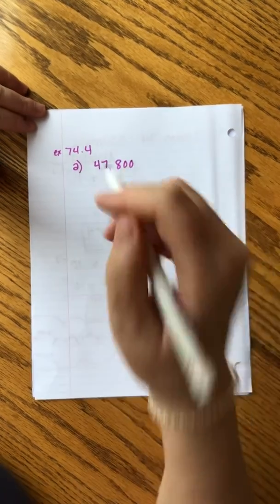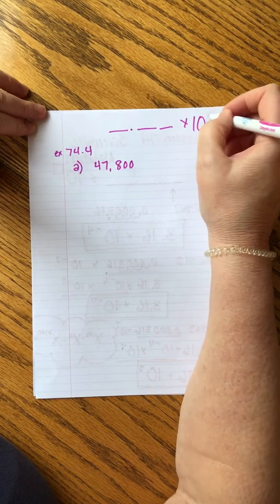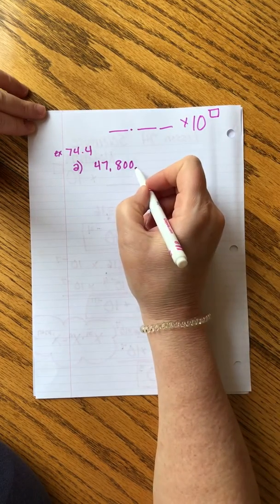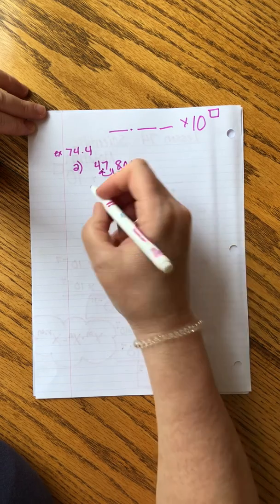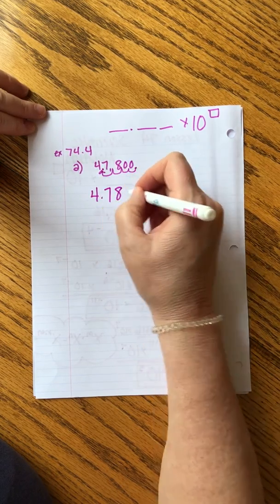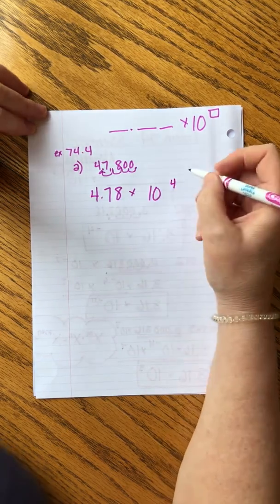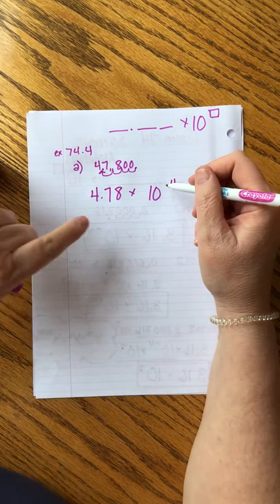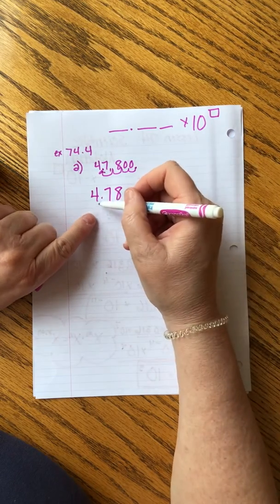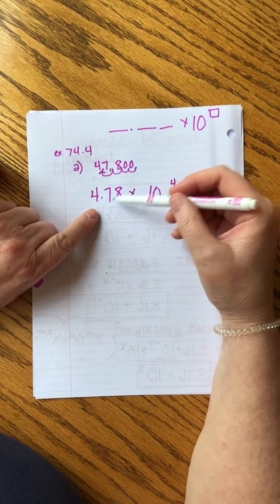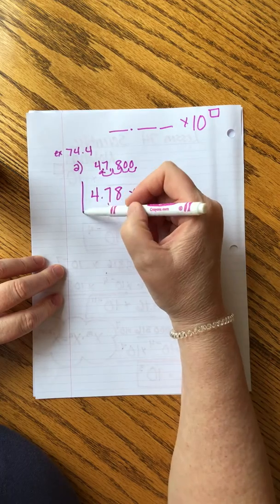47,800. All right, where do we want our decimal to be? Remember, look something like this. So our decimal is here, and we want it to be there. So we need to move it 1, 2, 3, 4 times. 4.78 times 10, what did we say? 1, 2, 3, 4. We know it's 4. Is it positive 4 or negative 4? Positive will make this number get bigger when we convert it back. A negative sign will make this number get smaller. We look at our original number. Oh, we want this to get positive 4. And that's our final answer.